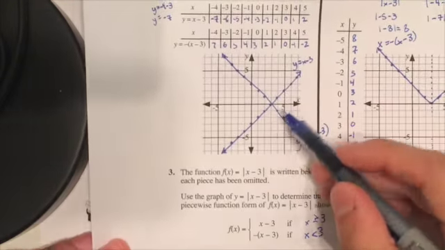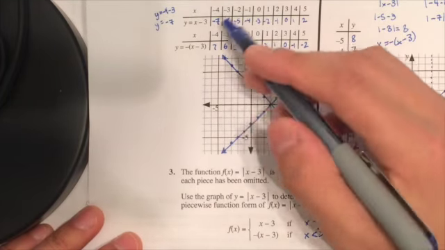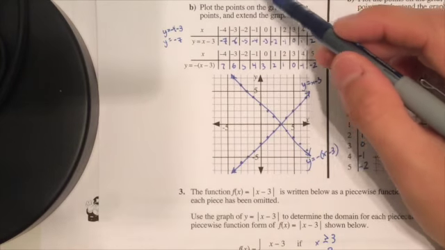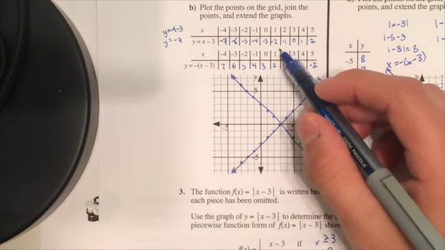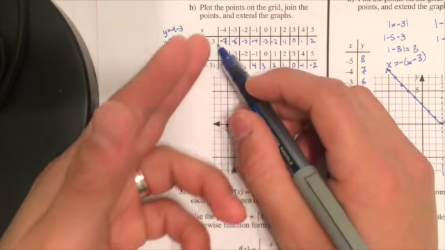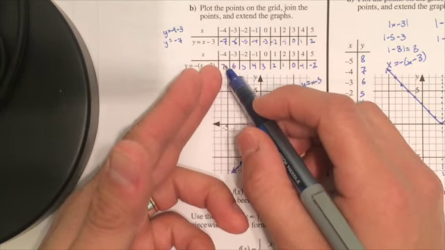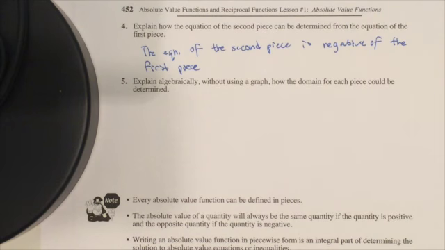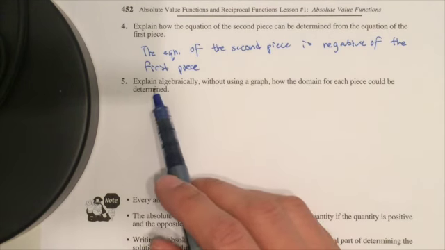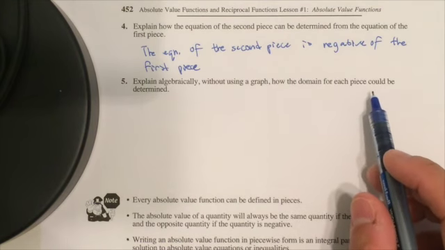So using these two lines as an example, using my information of y is equal to x minus 3, I was able to come up with the points up here above. And to get these points, basically all I did was take the negative of these. See, if I take the negative of negative 7, that's going to be positive 7, so on and so forth, all the way down. So to get that second equation, all you're doing is taking the negative of the first equation. So next thing we're going to do is explain algebraically, without using a graph, how the domain for each piece could be determined.